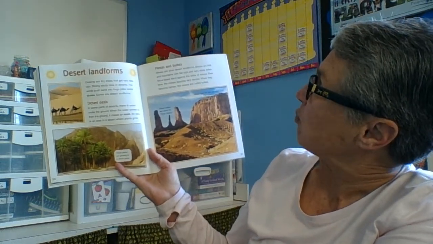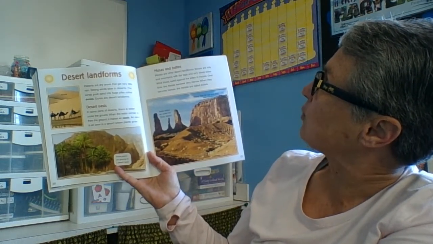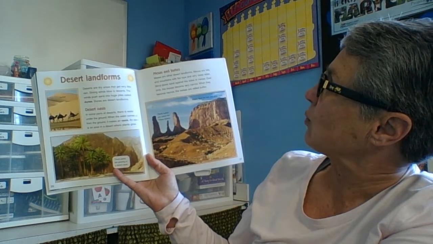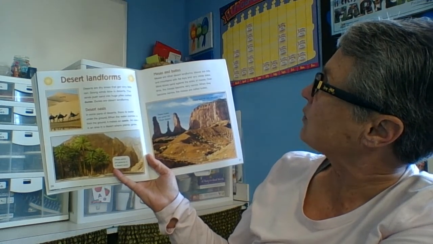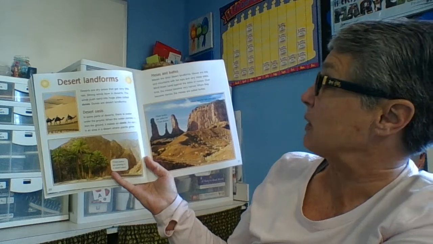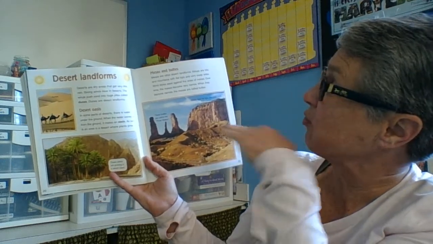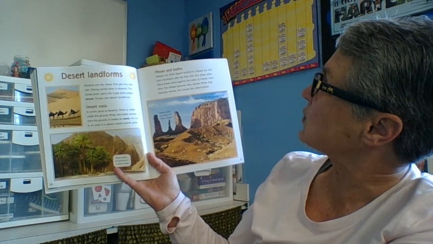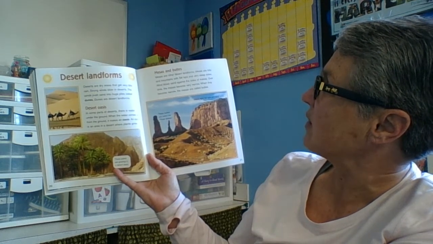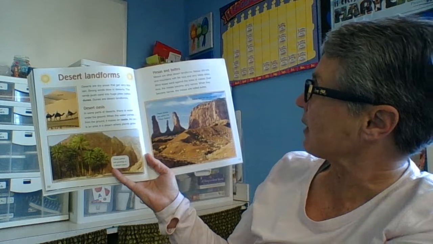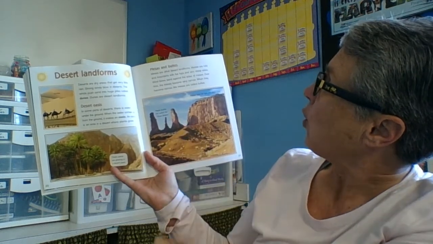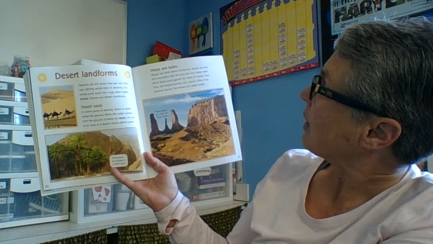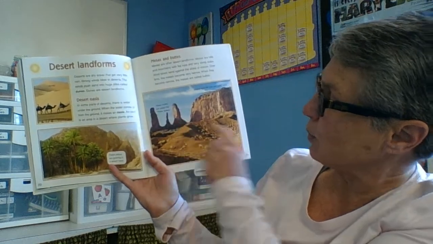Mesas and buttes. Mesas and buttes are desert landforms. Mesas are hills and mountains with flat tops and very steep sides. Wind blows sand against the sides. Over time, they become very narrow. When they become narrow, the mesas are called buttes.